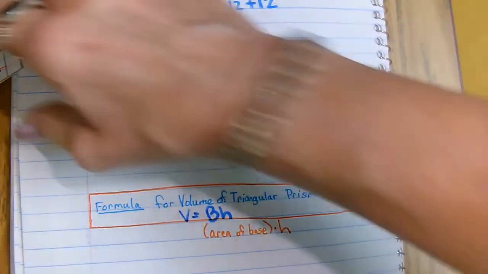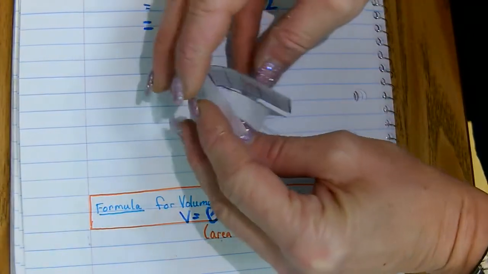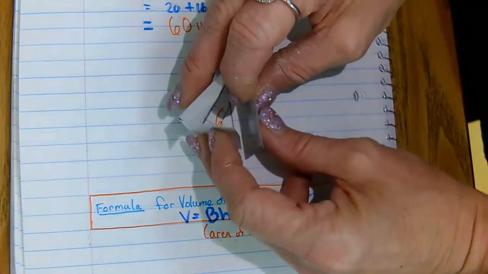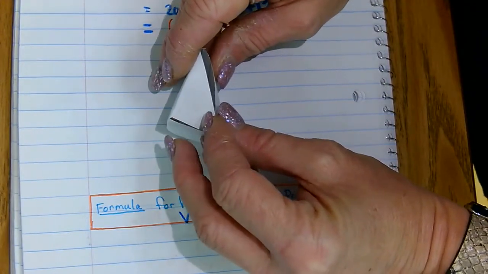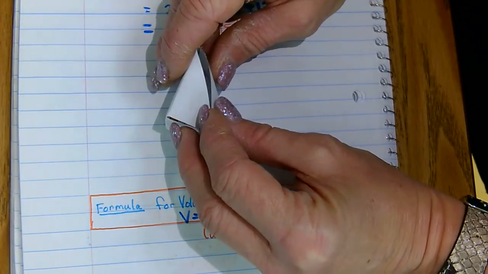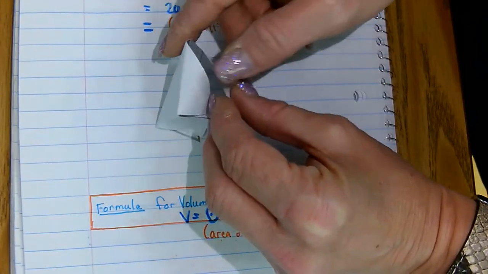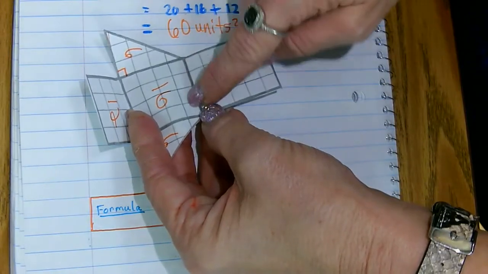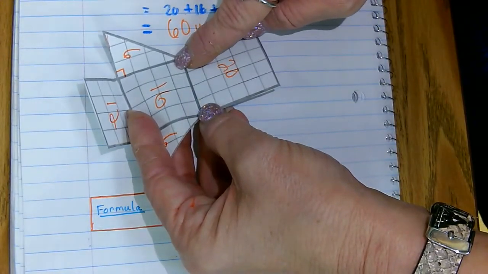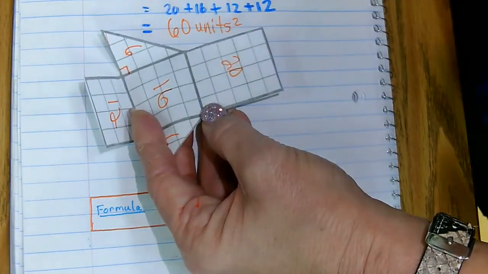Well, the way to know that is, let's go back over here. Here's our triangle, and if I turn it on its side to get it to be a prism, all right, there we go. We do the area of the triangle times the height. Well, the height is whatever this side is here. Look at it, guys, and tell me, what is the measure of that side? Right here. 4. All right, so it's the area of the triangle times 4.